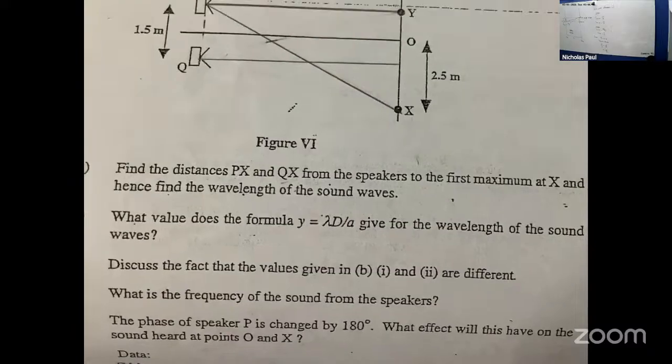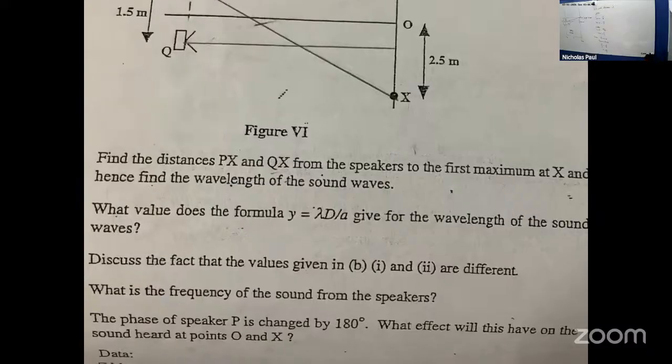They told us to use the speed of sound at 330. So find F now. What's the formula we're going to use here? Dante, what's the formula we use in this part?